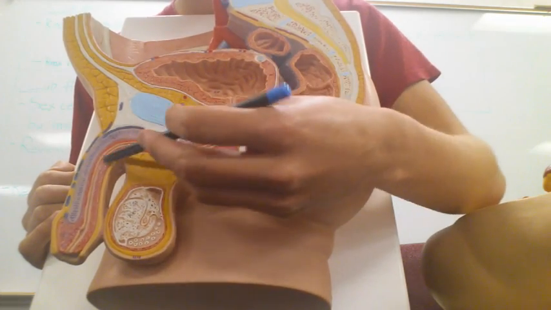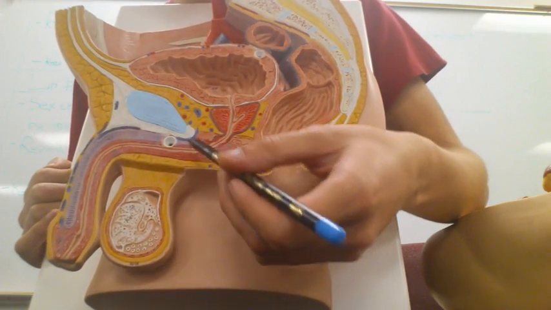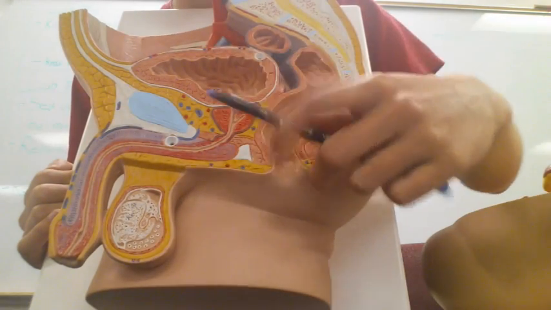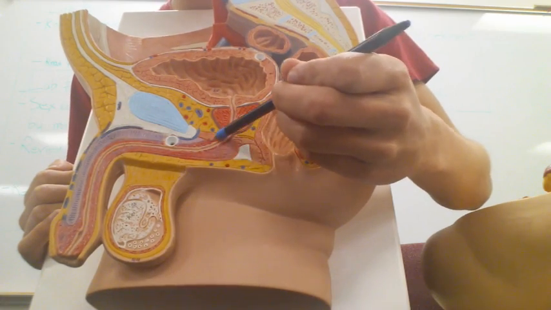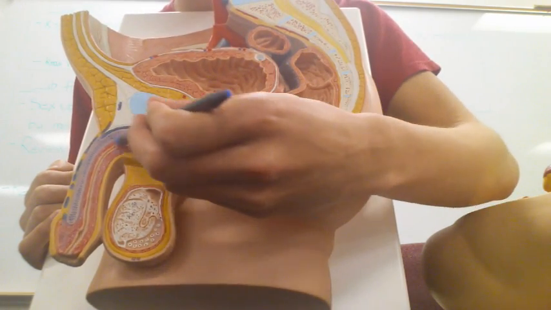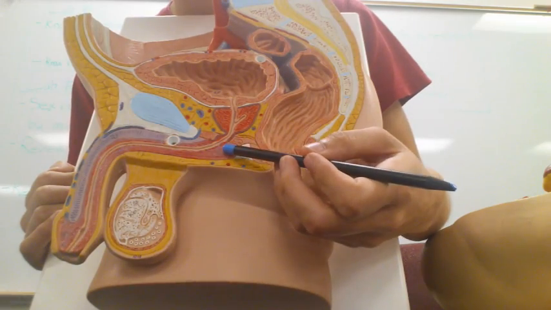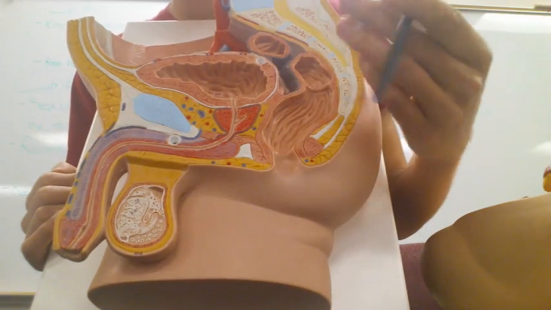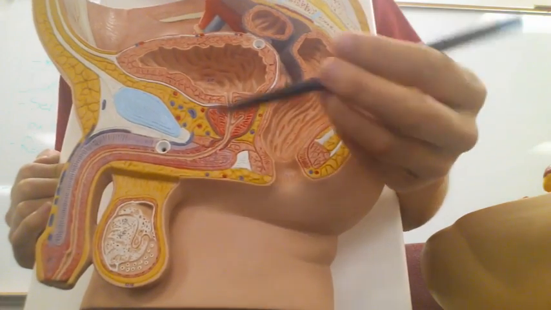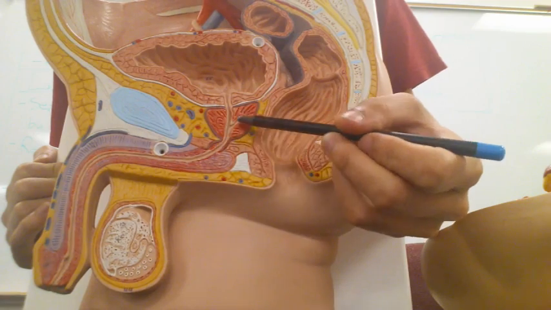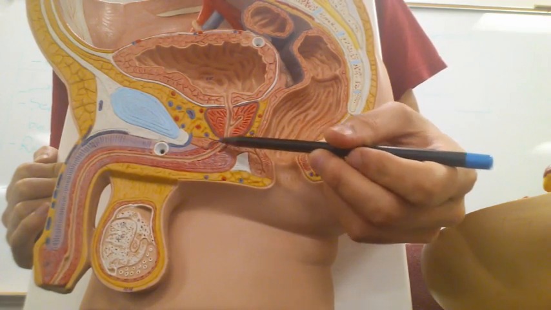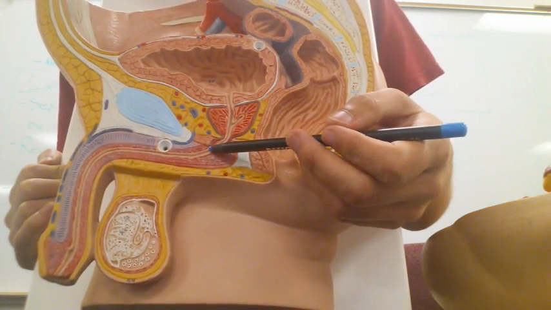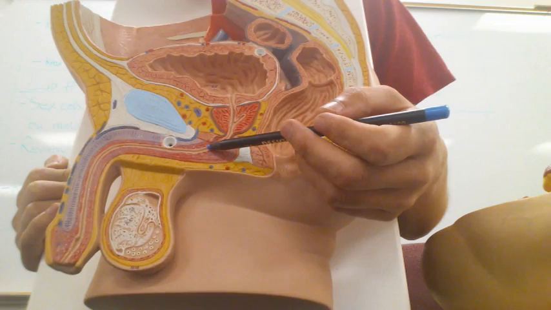It's called the spongy urethra because of this tissue right here. This tissue is called the corpus spongiosum. So it's a little bit softer. The duct which goes through the corpus spongiosum is the spongy urethra. You then have the bulbourethral gland, which is right under the prostate. It's kind of like a little tiny bulb, and there's a urethra which passes through it, so that's why it's called the bulbourethral gland.